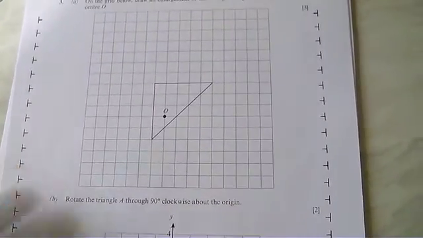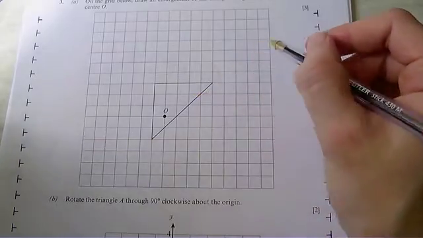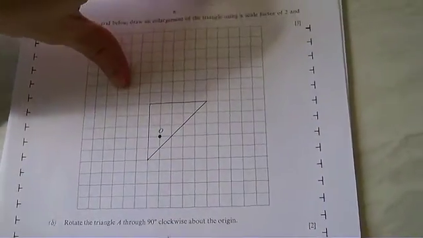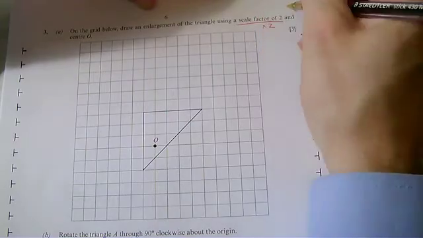Okay then, last lesson's C grade topic of the week. So we are going to enlarge this shape by a scale factor of 2. That means getting twice as big from the centre 0.